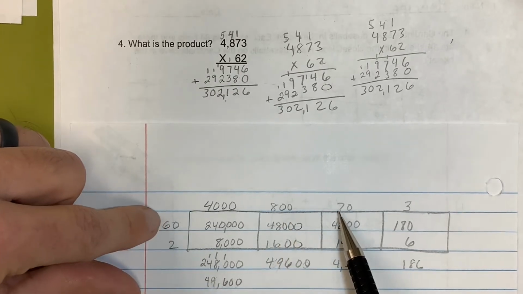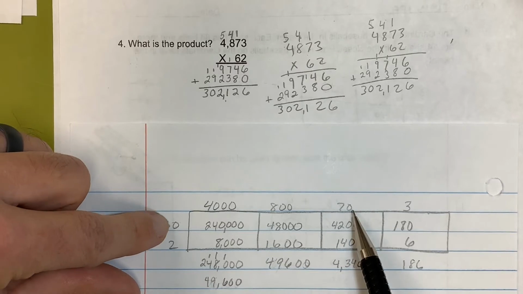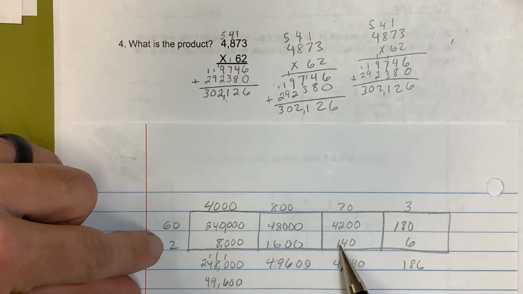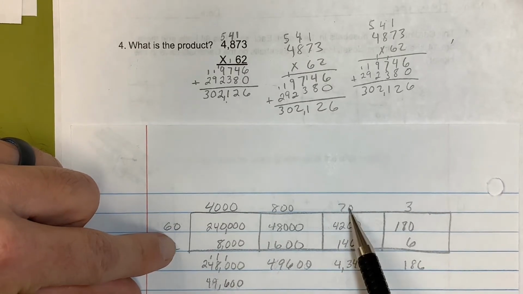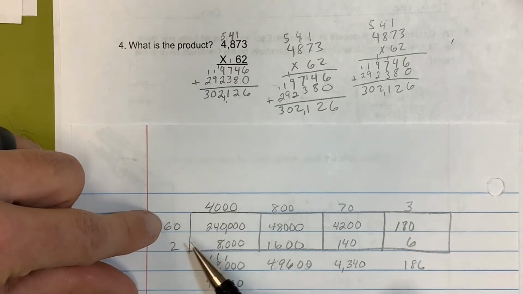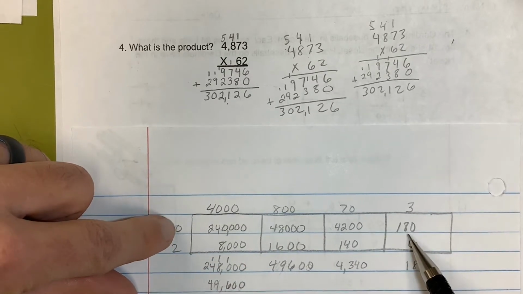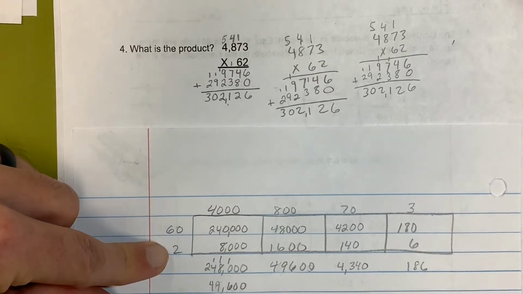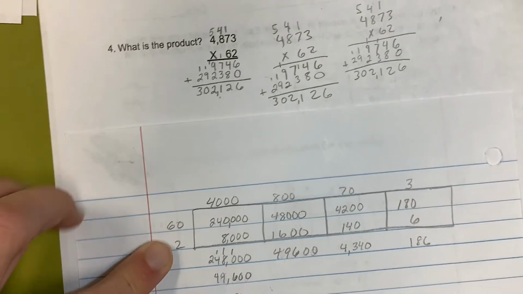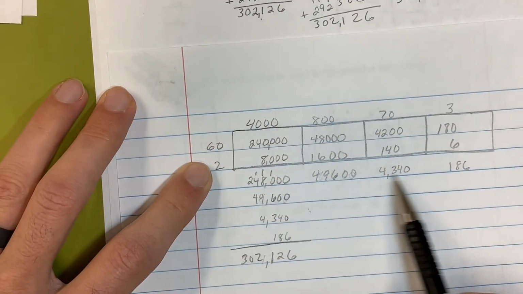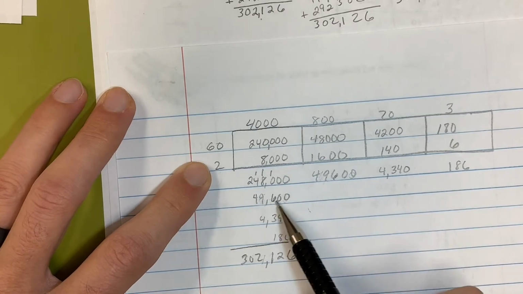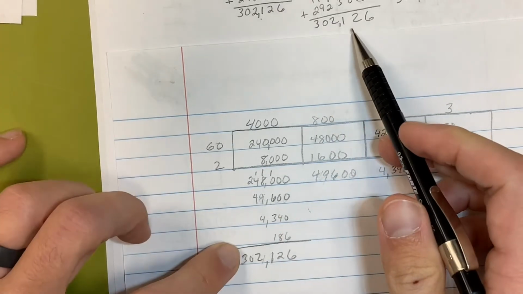2 zeros. 7 times 6 is 42. 2 zeros. 7 times 2 is 14. 1 zero. 3 times 6 is 18. 1 zero. 3 times 2 is 6. Okay. Then I took those columns and added them up. And then I just put them underneath and added them up. Got the same answer.